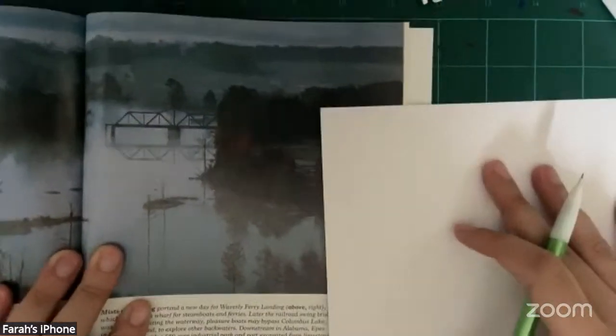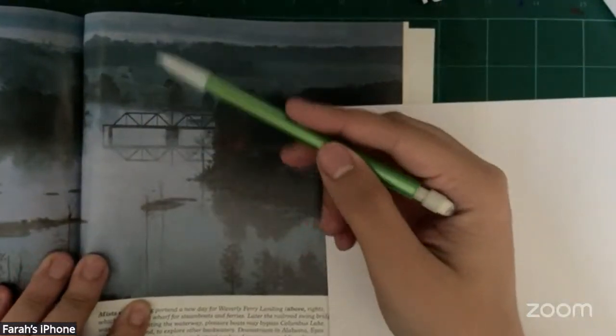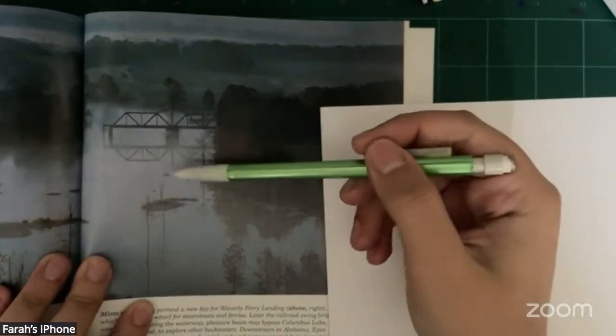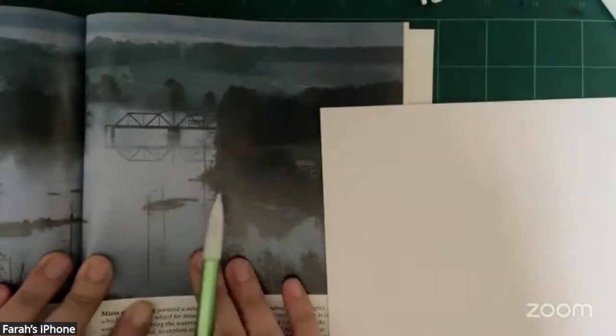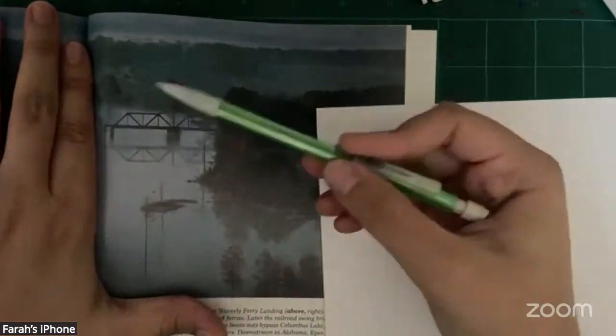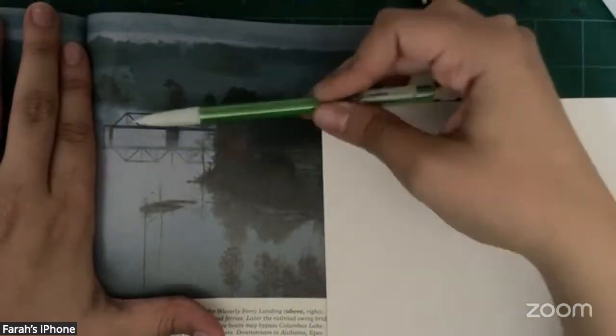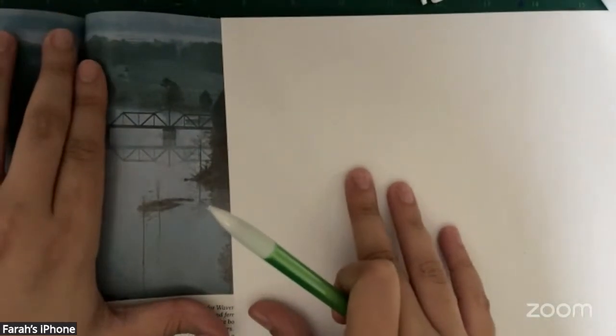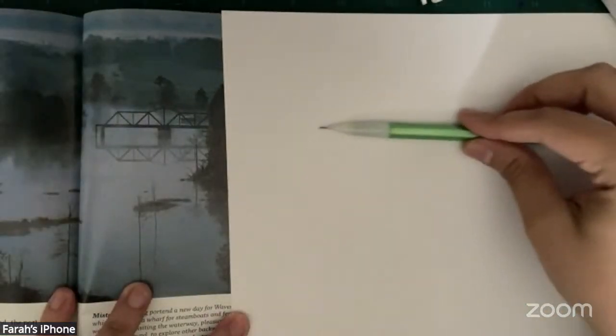So right here, we can see that on the page, the bridge is towards the top, and it also has a reflection that is mirrored. So I would say on my page, it needs to start at the top, not quite the center yet. So I would start it somewhere up here. And again, we're doing basic shapes, so we aren't fully drawing our bridge quite yet.